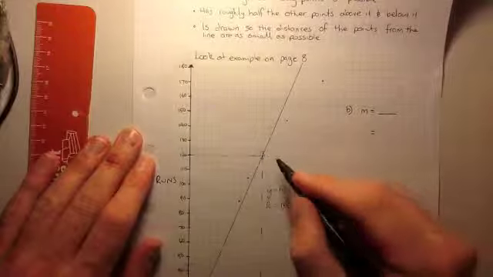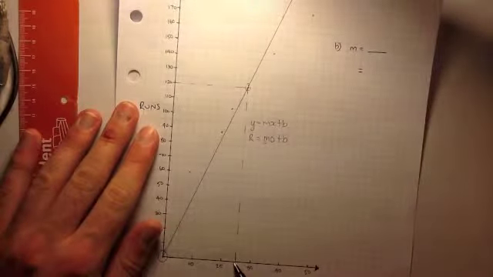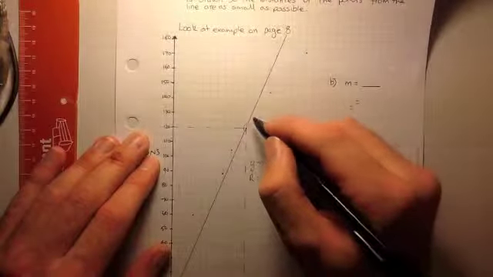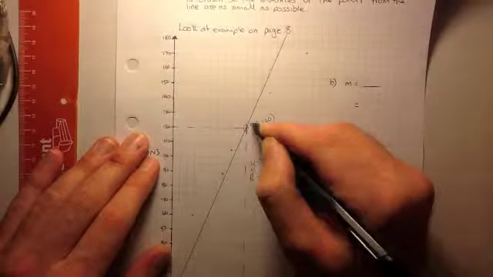So that's my points, and that is at over 25, halfway between 20 and 30, and 121 runs. So that's at point 25, 120.